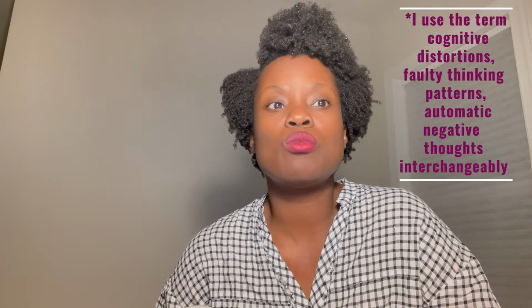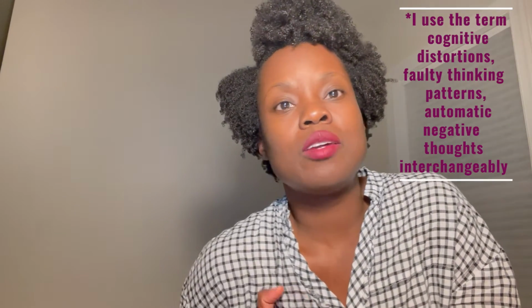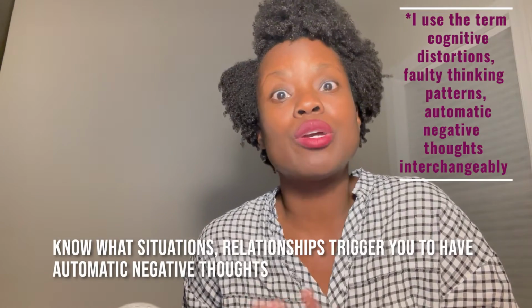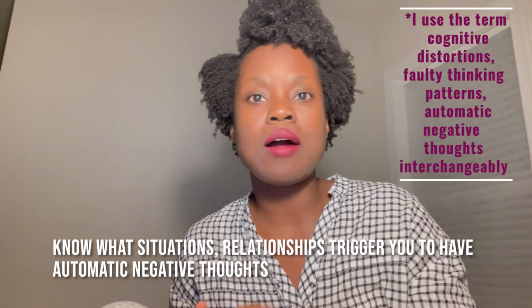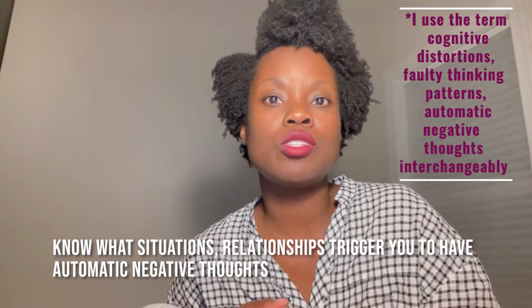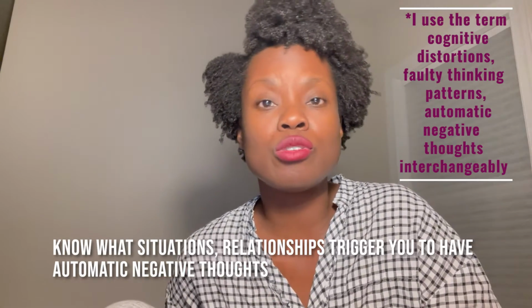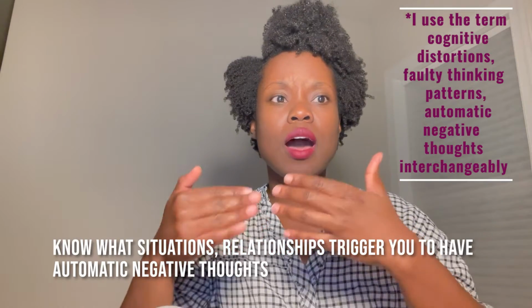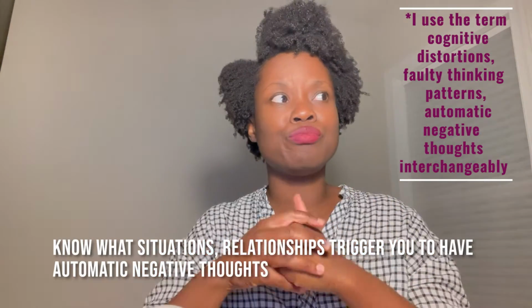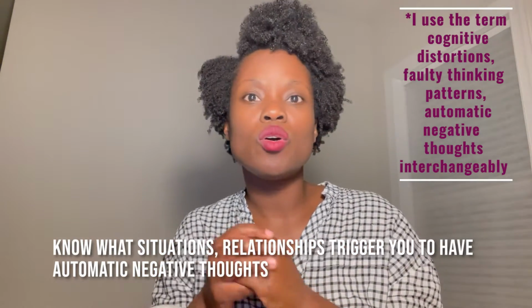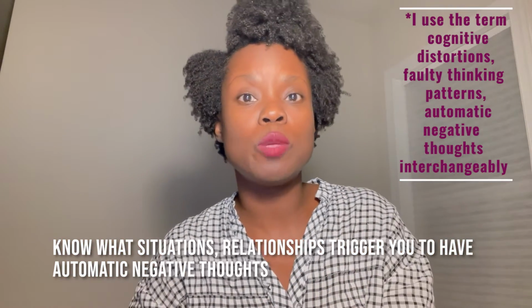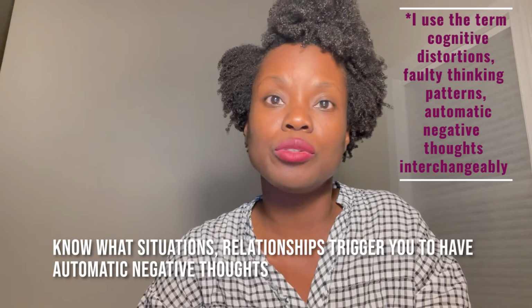Another thing, along with your notepad, is to be mindful of the situations that trigger some of these thoughts. Be mindful of the situations or people that trigger certain faulty thoughts that you have. And really get down to why these particular situations or people trigger certain thoughts out of you.